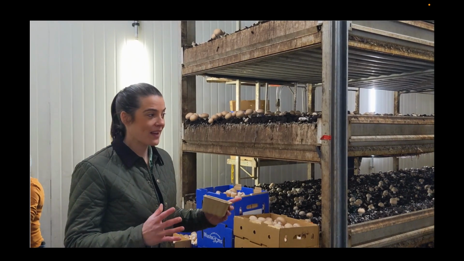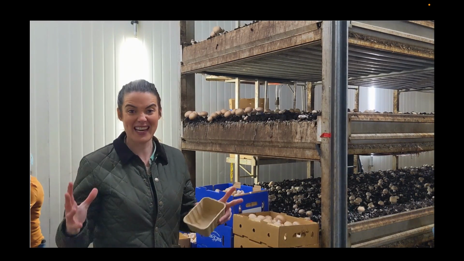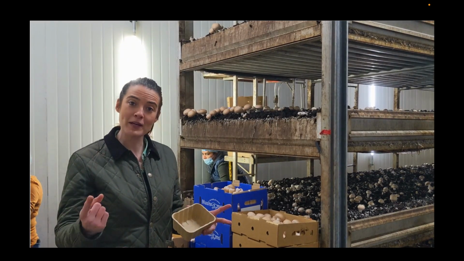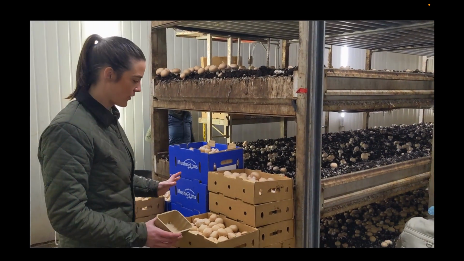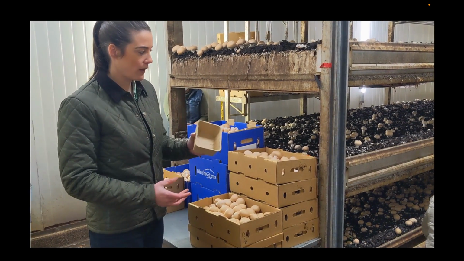You can see at our farm we grow 2 types of mushrooms. We call them agaricus mushrooms is the type. So we've got white mushrooms and brown mushrooms, and here we've got the brown mushrooms. These are the boxes that we pick into, as well as into the punnets.